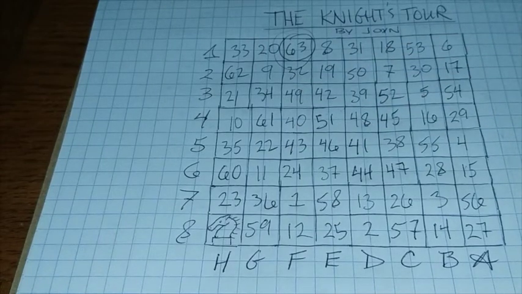Like I said in the 10 by 10 puzzle, you don't want to end near the corner because you won't be able to get to the next quadrant that way. So that is my solution.